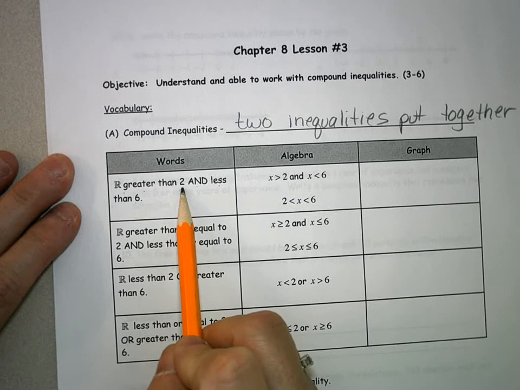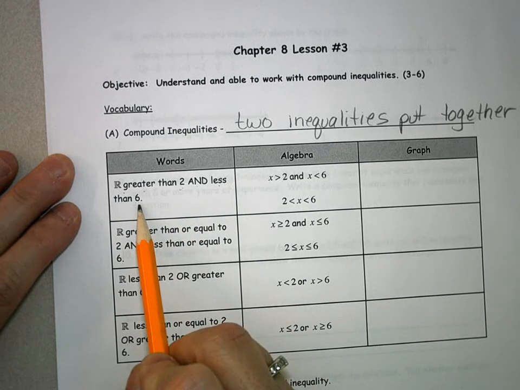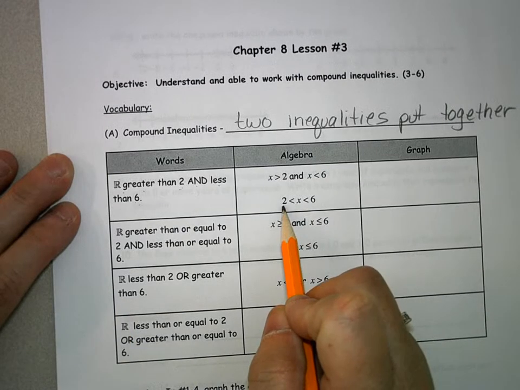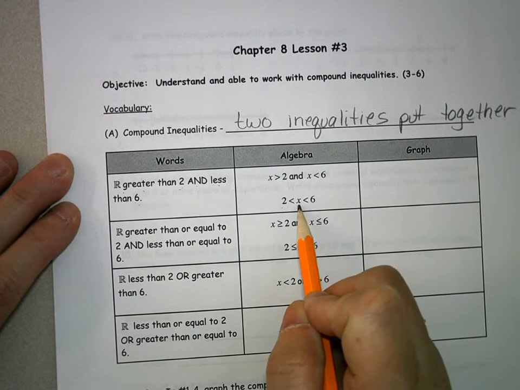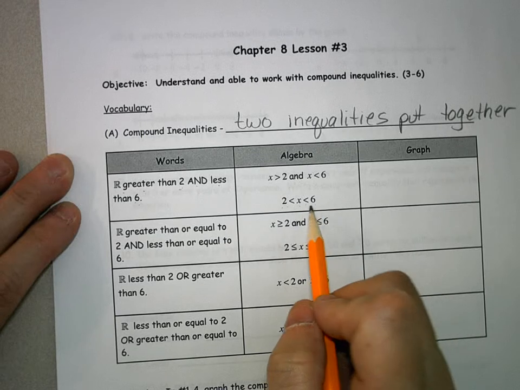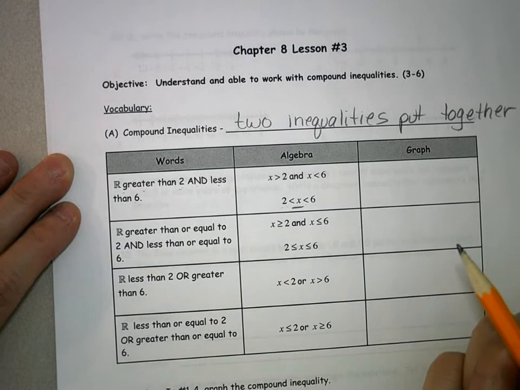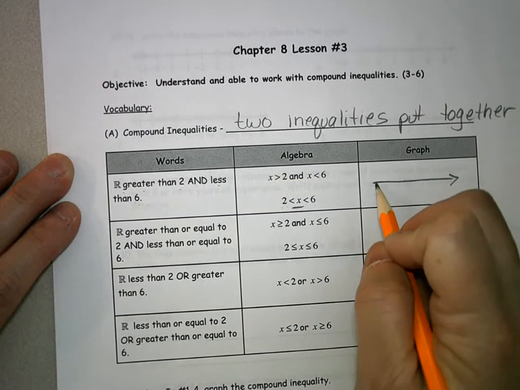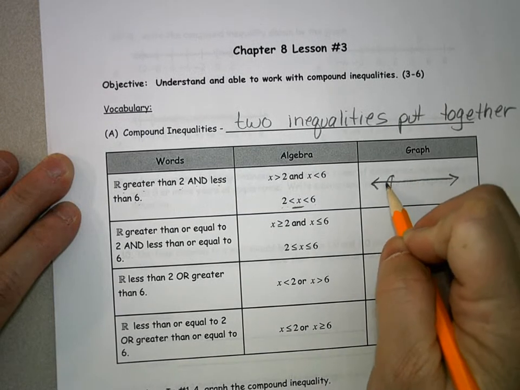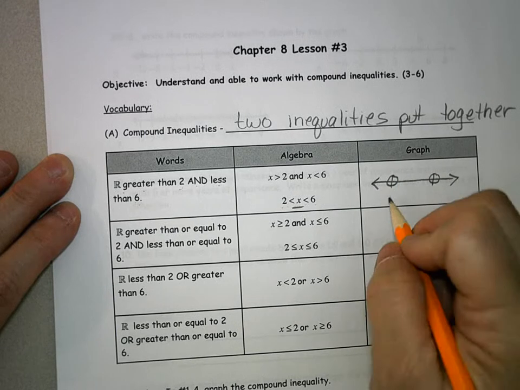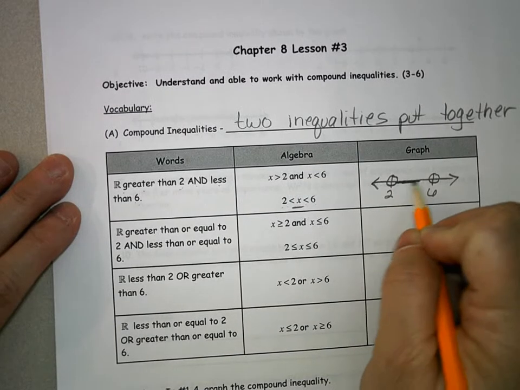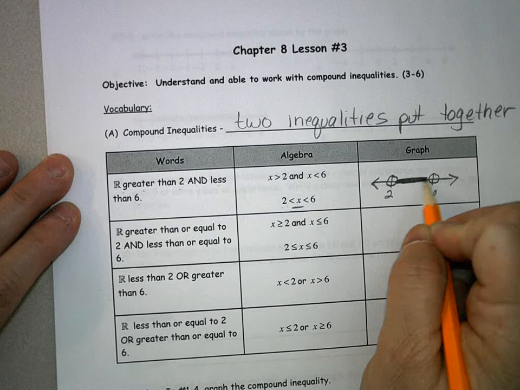So if it's bigger than 2 and smaller than 6, the number is basically between 2 and 6. So we have 2 is smaller than x, x is smaller than 6. And notice this letter is between 2 and 6. When we graph it, it's going to be the same way. We're going to have an open circle on 2, an open circle on 6, and notice I just drew those two numbers in there, and then everything between them colored in.